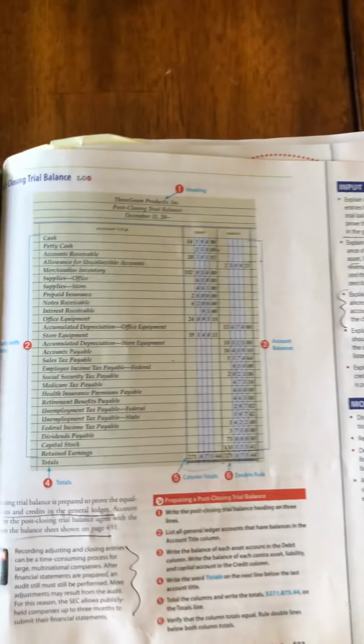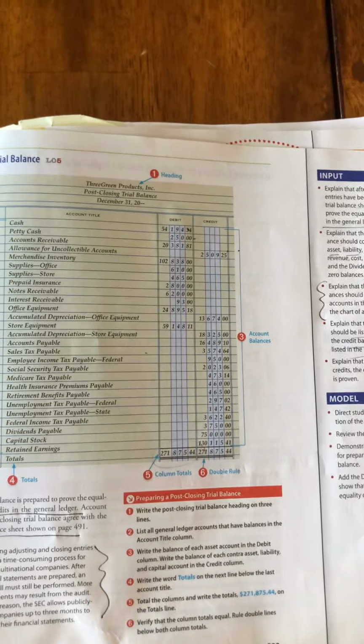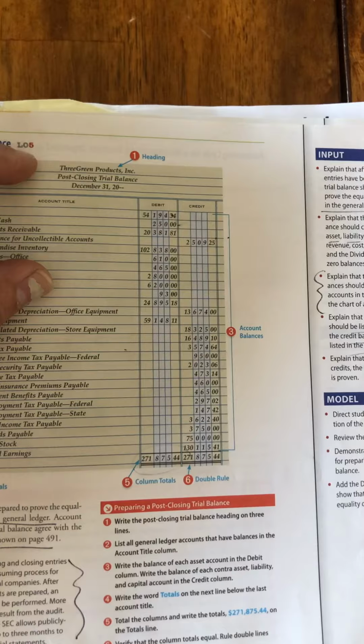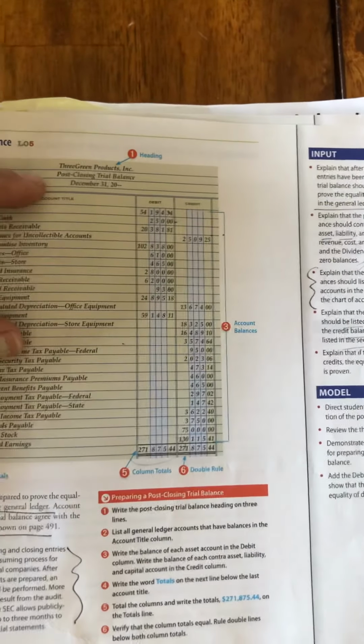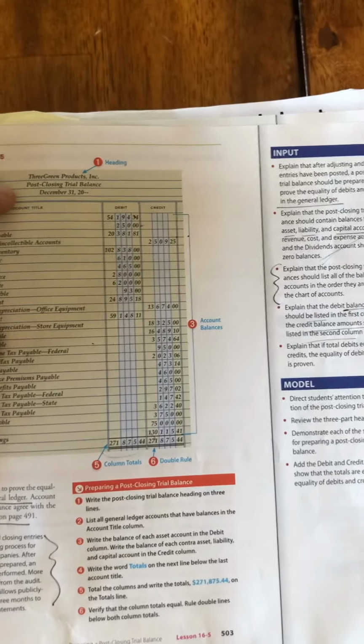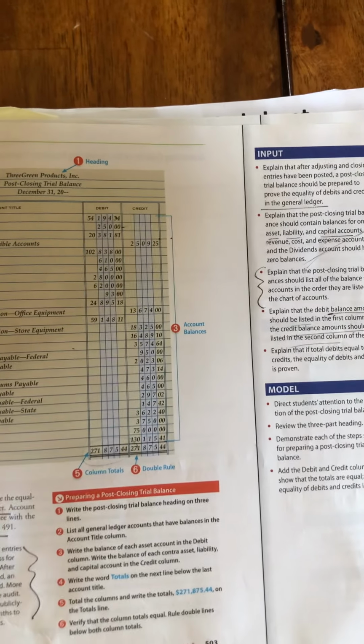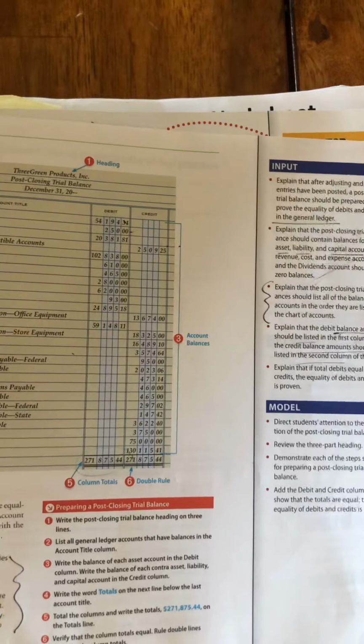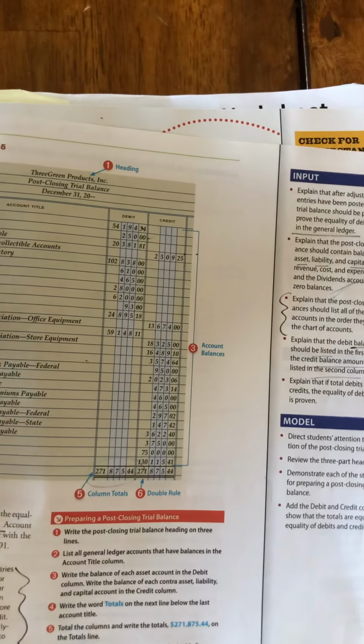So you write what it is. Your post-closing trial balance has to equal. The post-closing trial balance lists all of your balance sheet accounts, and it goes in order of what they are in the chart of accounts.